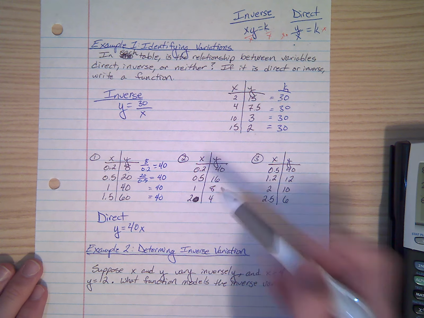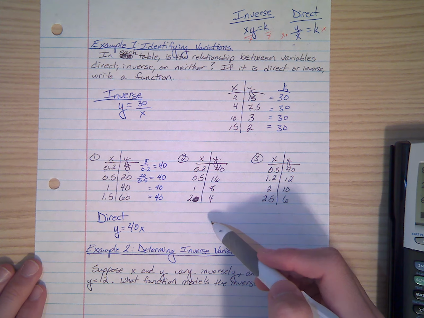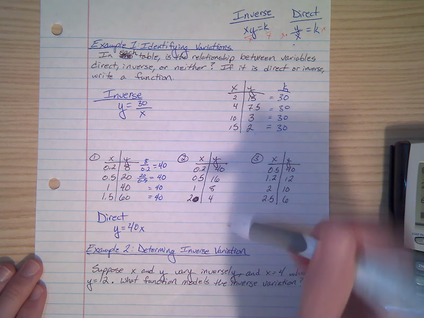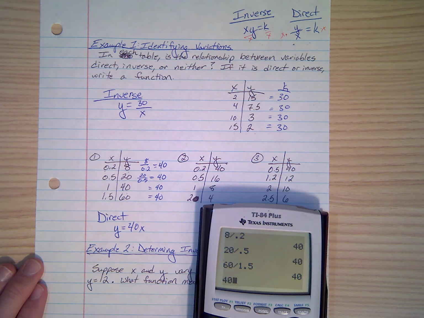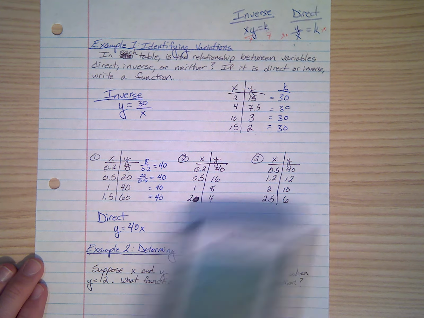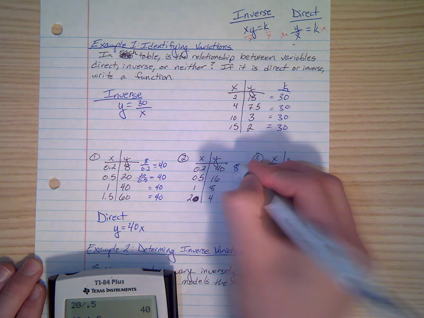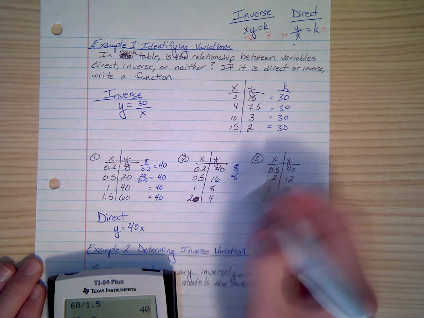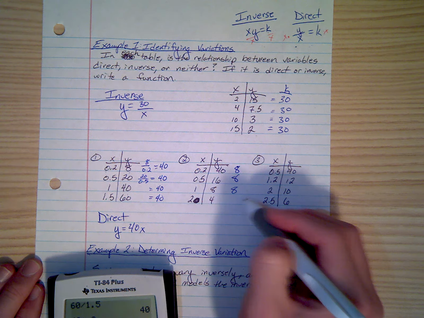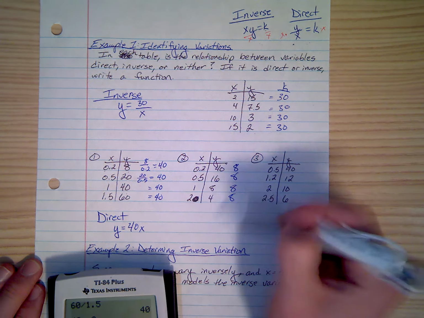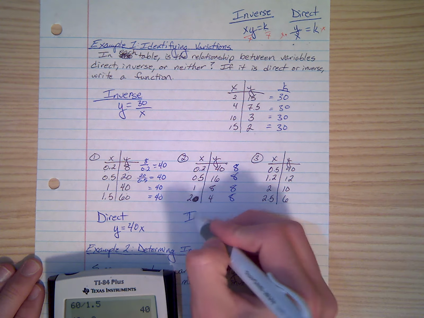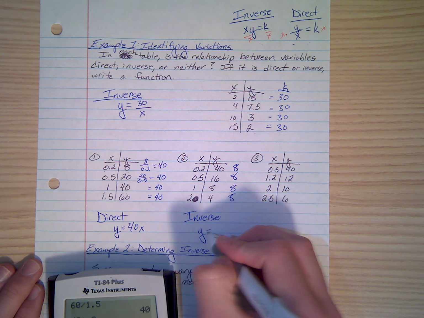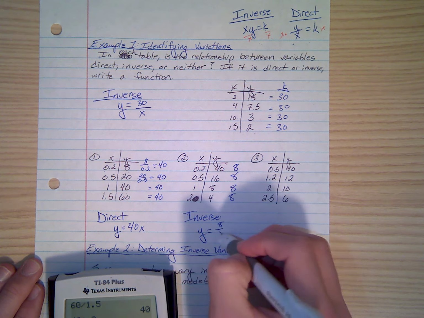On number 2, we see x increasing, we see y decreasing. So that tells us it could be inverse. So now we multiply them together. So 40 times 0.2 this time, and you get 8. 16 times 0.5, you get 8. 8 times 1, 8. 4 times 2, 8. So we got the same thing. It's inverse. And so it's just y is equal to 8 over x.